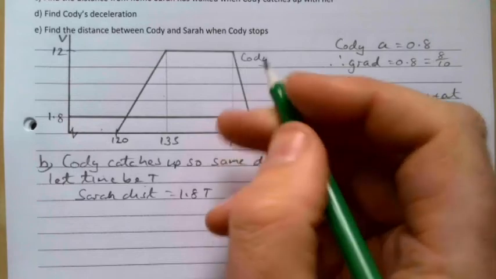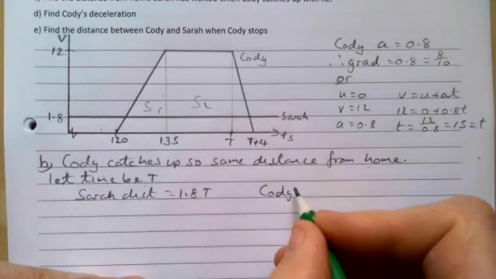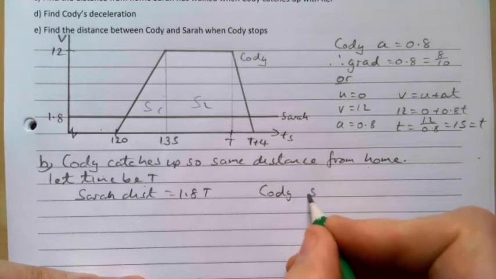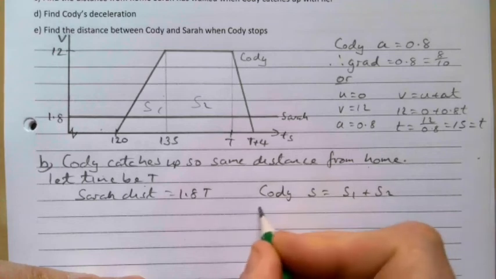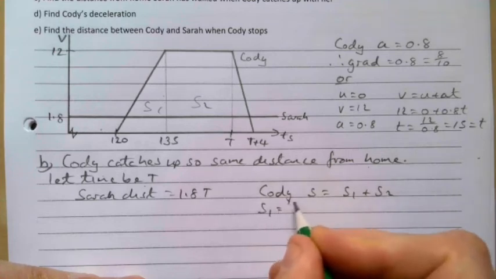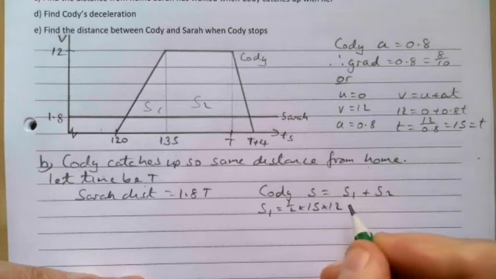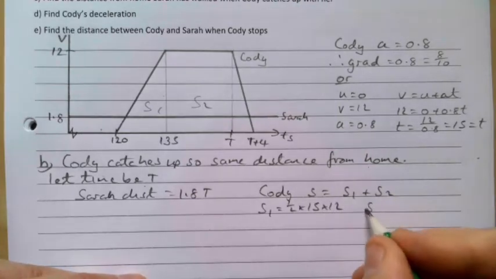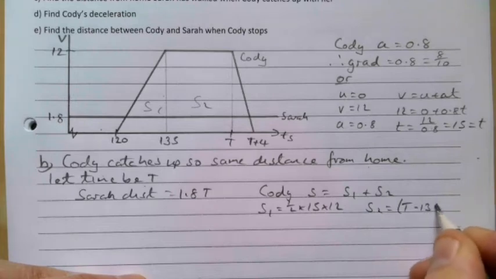and the area of this rectangle. So I'm going to call this S1 and S2. So Cody, s equals S1 plus S2. S1 is a half times 15 times 12. S2 is t minus 135. Do you see where I'm getting that from?